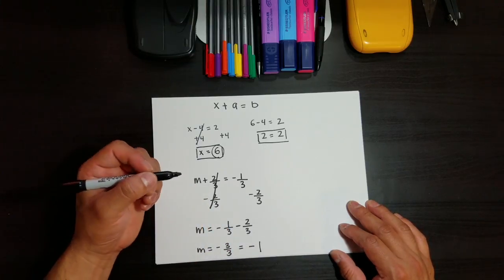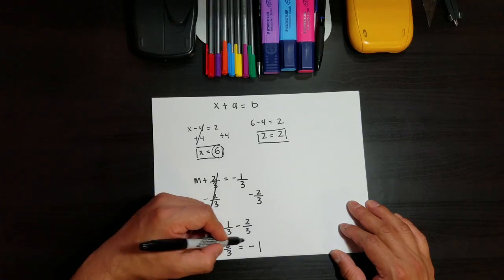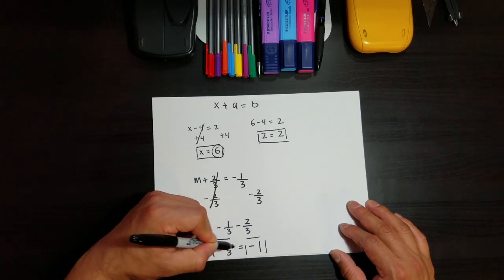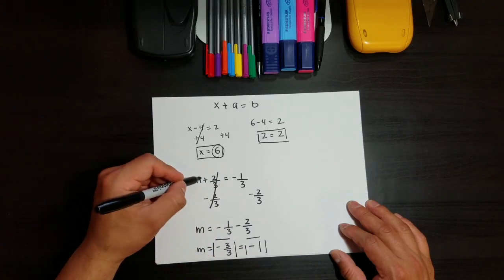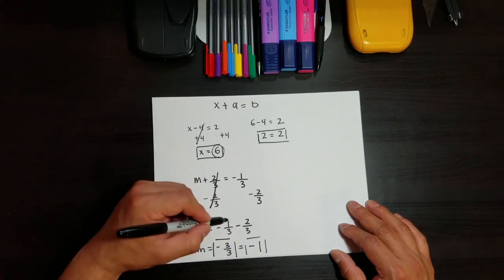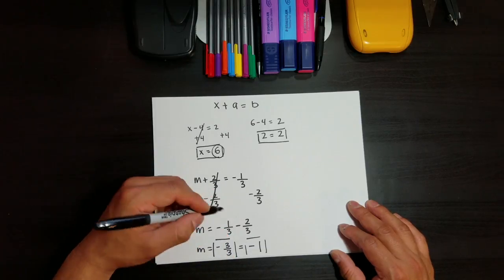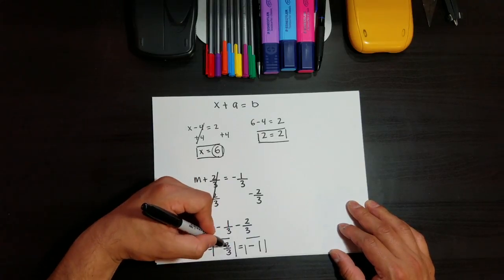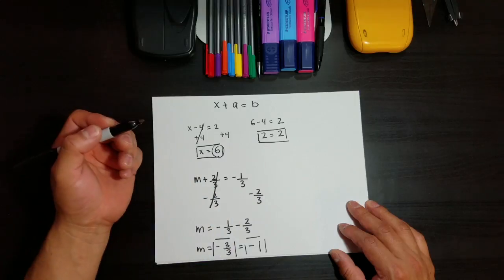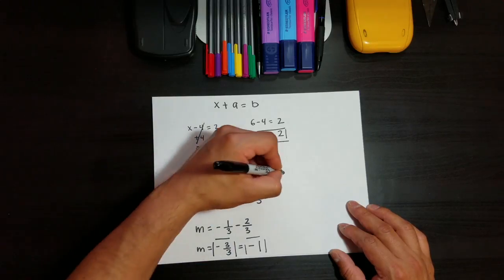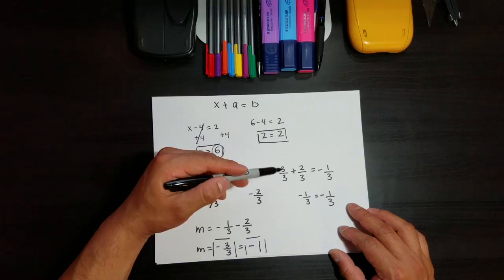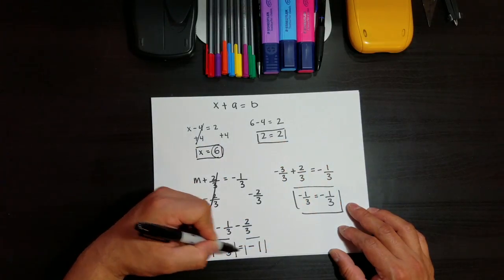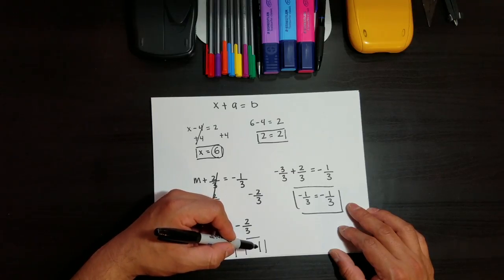Now, if you want to check it, we can go ahead and check it. Remember that this number, the negative 1, and the negative 3/3 is the same thing. So whichever way you want to substitute the m with, in order to check your answer, it doesn't matter, it's the same number. But since we're working with fractions, we can use the negative 3/3, which is also negative 1. So let's check our answer. So once we checked our answer, we see that our solution is correct. So that means that m equals negative 1 is your correct answer.